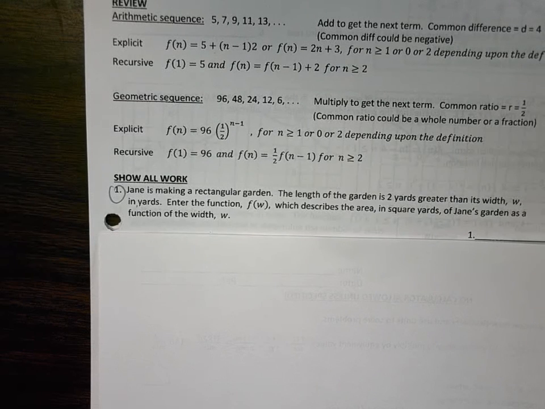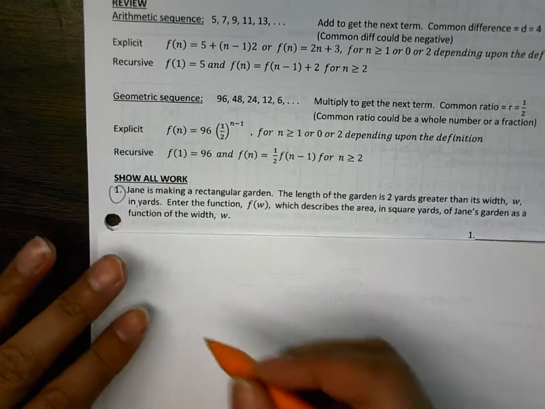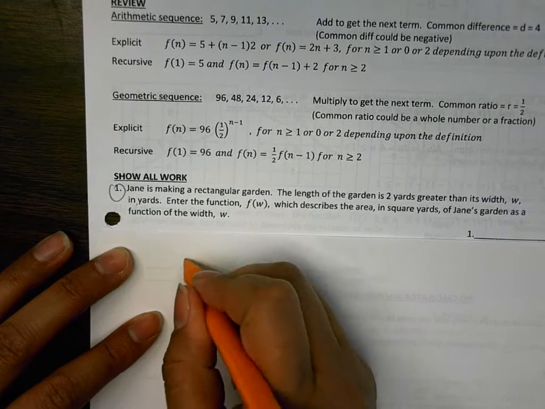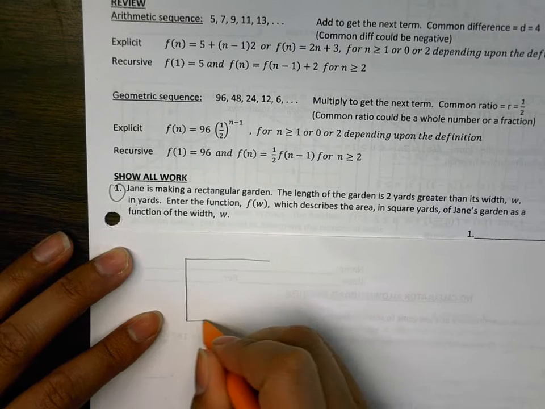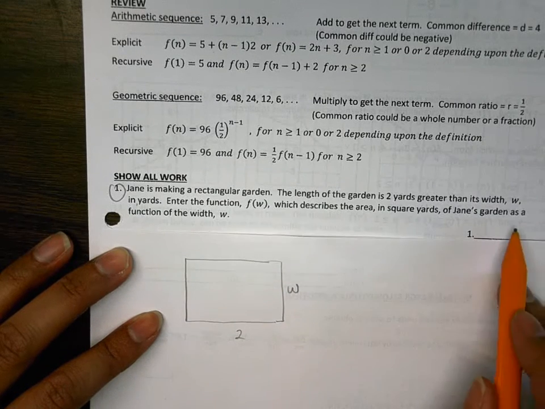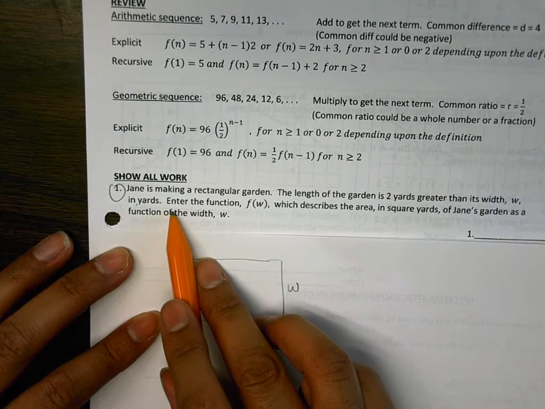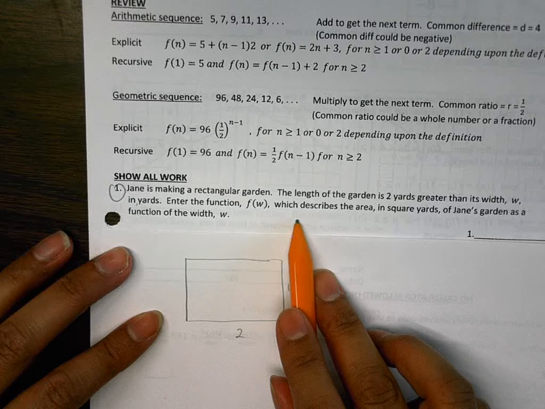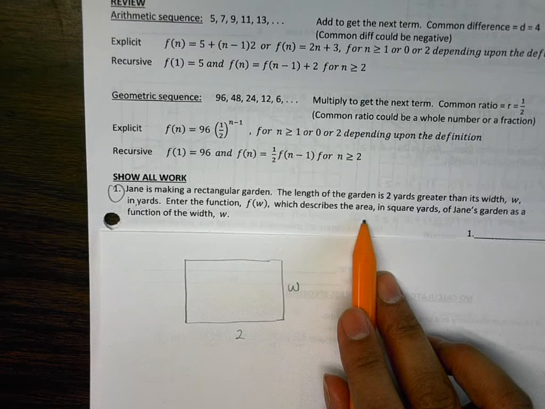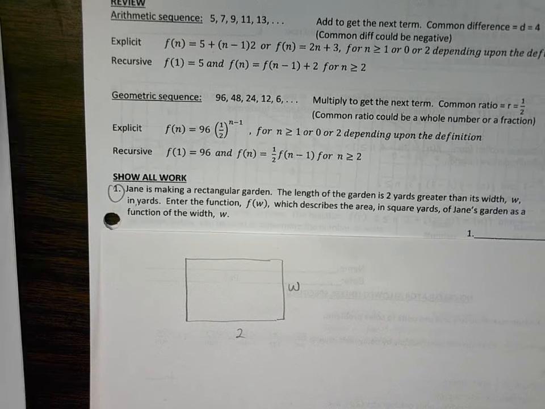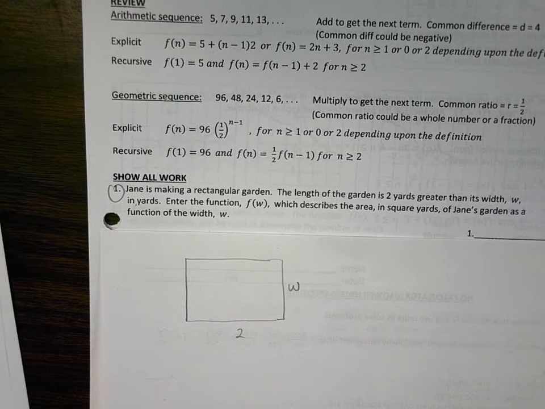All right. Jane is making a rectangular garden. The length of the garden is 2 yards and the width is W. Is W in yards. Enter the function f of W, which describes the area in square yards of Jane's garden as a function of the width W. All right, so what is that asking us to do?